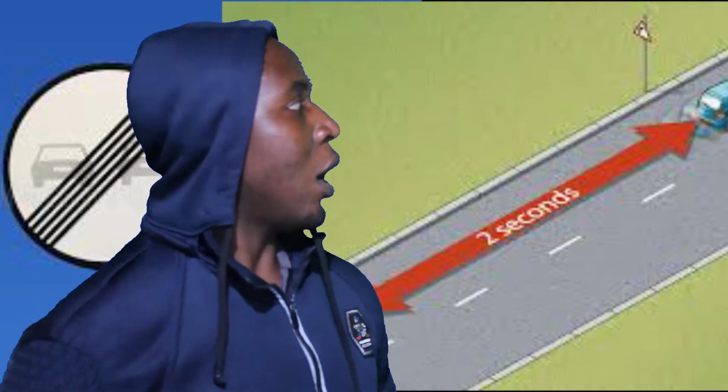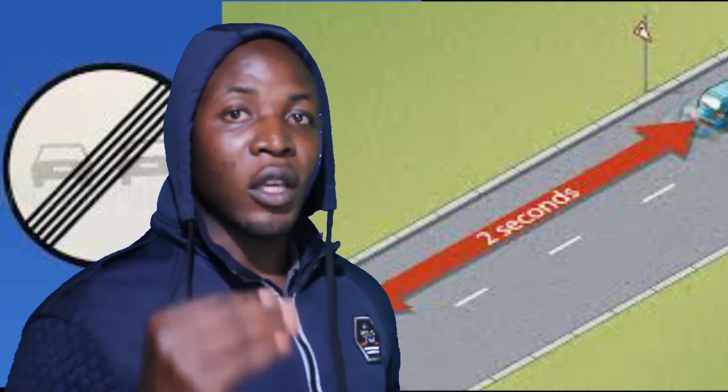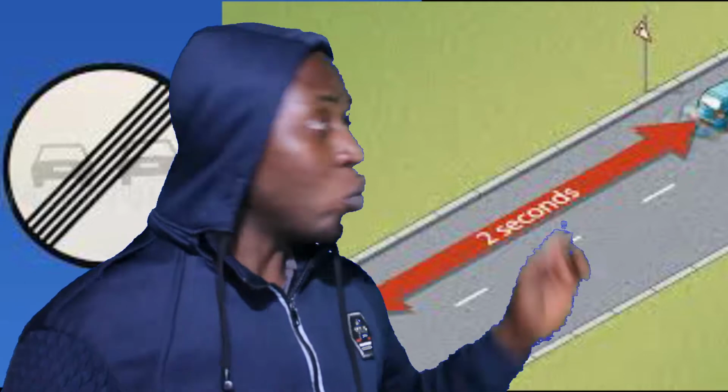And we are saying here that you have to give a space of 2 seconds. That is, if you take the 2 seconds times 3, you have what we call 6 meters.